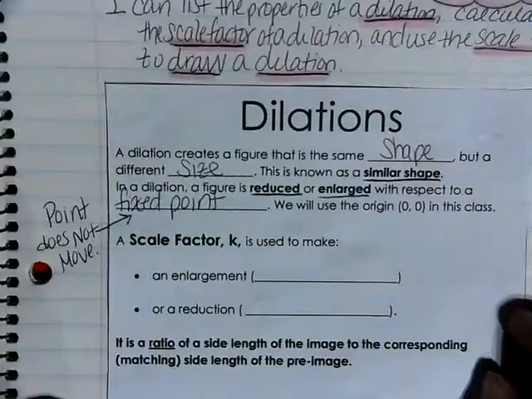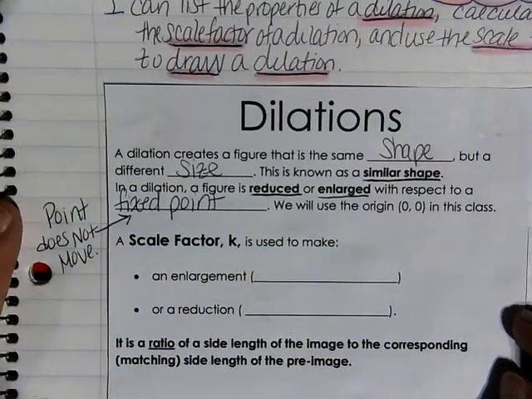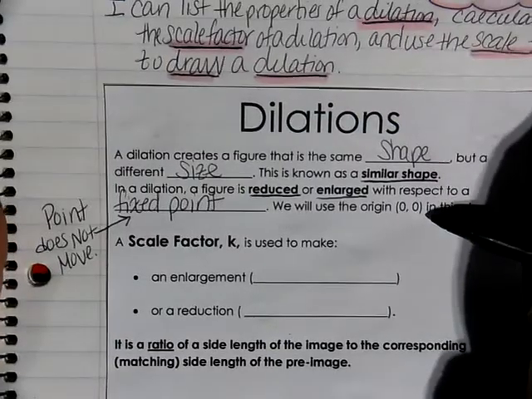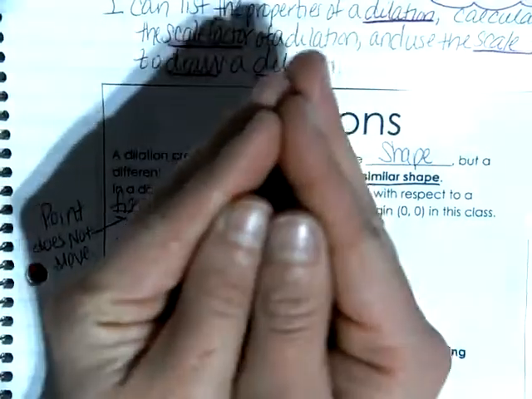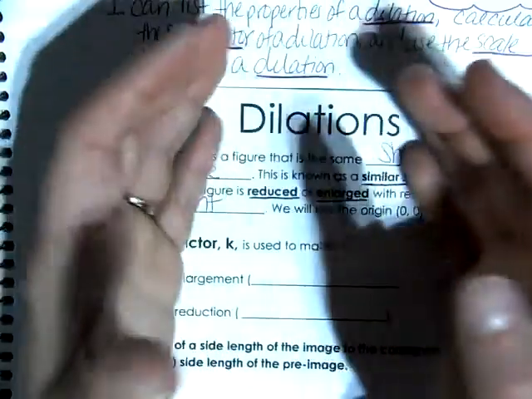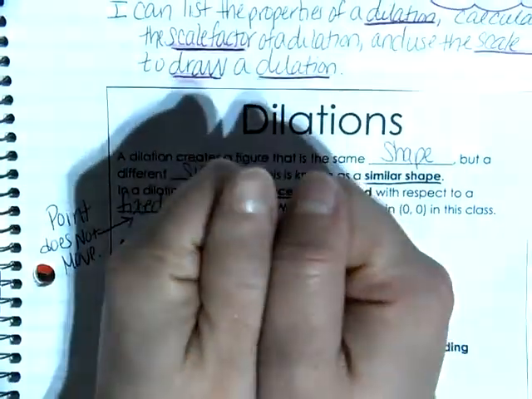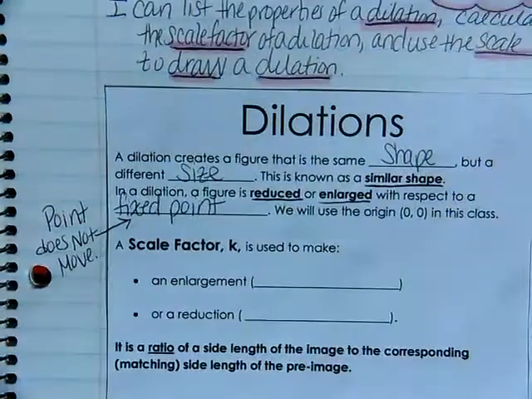In our class, we will use the origin (0, 0) as our fixed point. So based on a certain point, which means that we're not shifting left, right, up, or down, the figure is either going to get bigger or get smaller, but that point is going to remain the same.